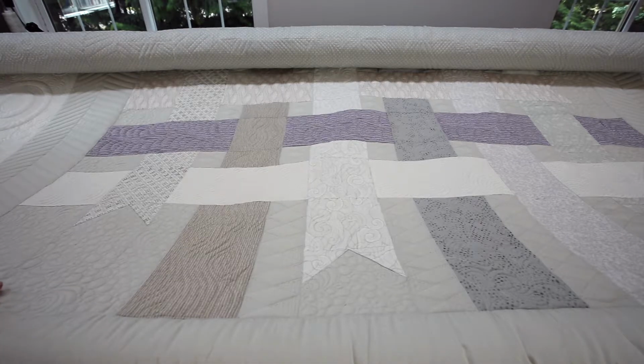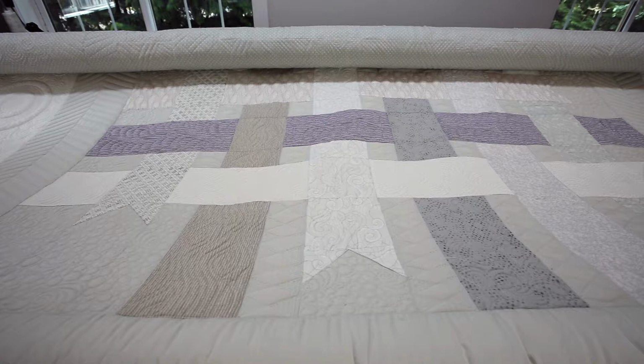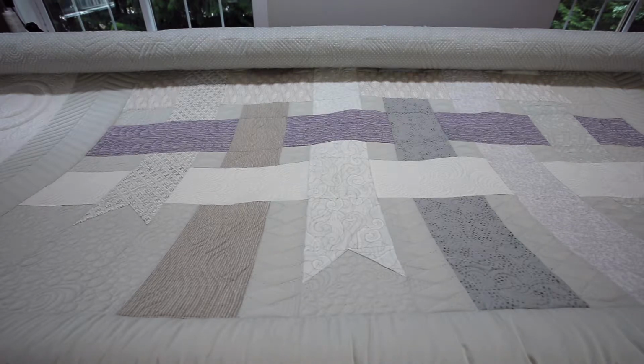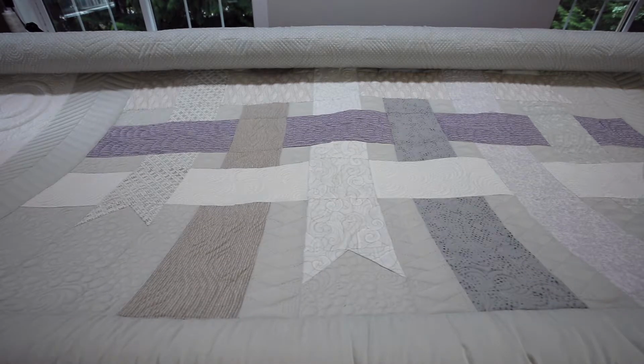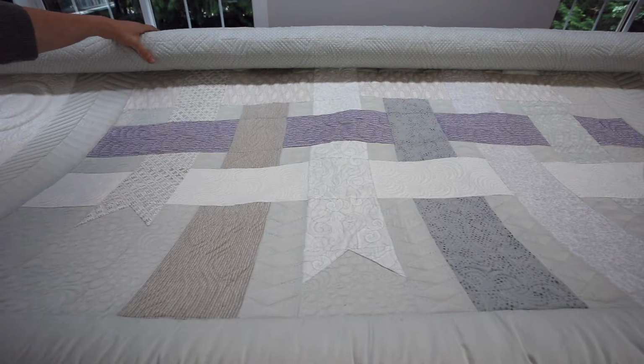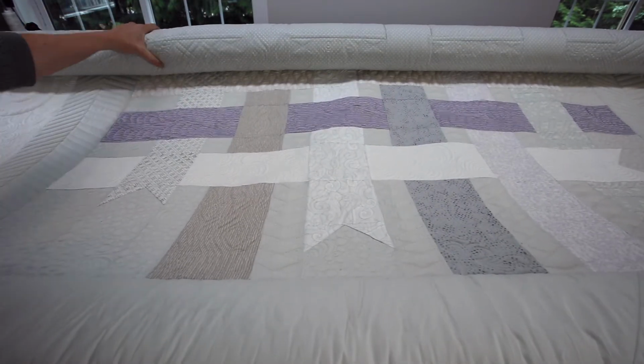Now the next part of this quilt: because this is their 12th anniversary this year, this quilt is actually an anniversary present. So my next challenge for this quilt is putting their names and their wedding date on it. I did make my first attempt.